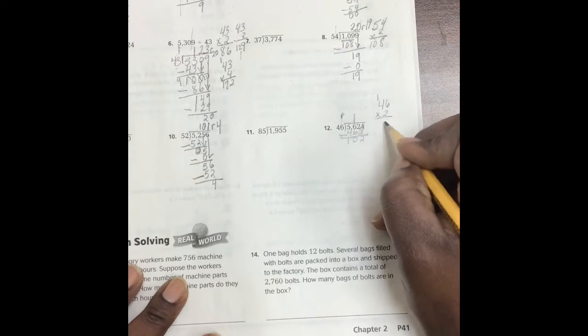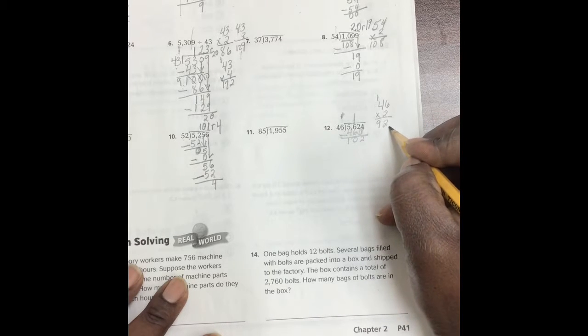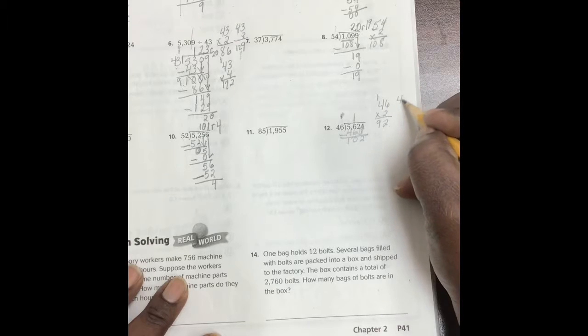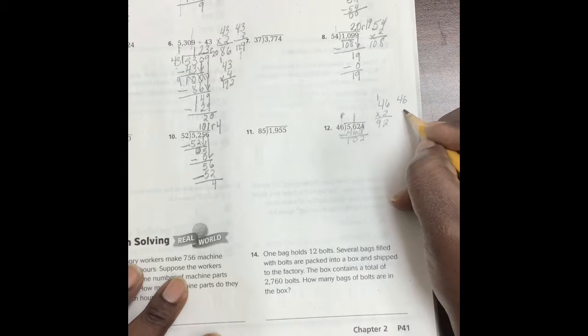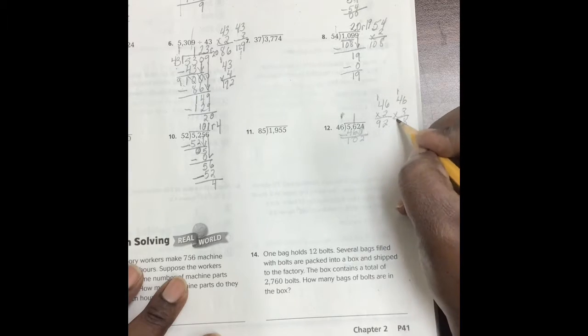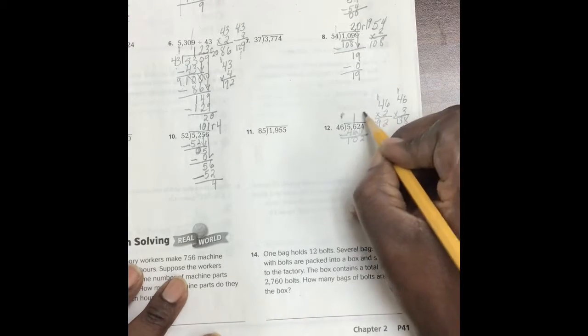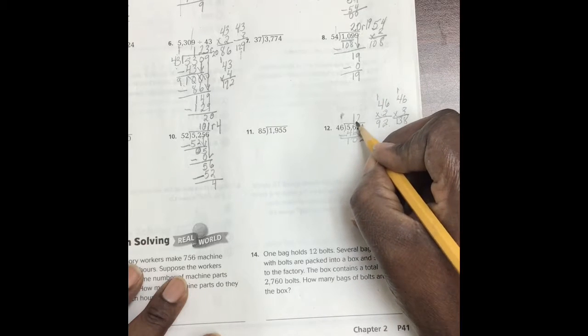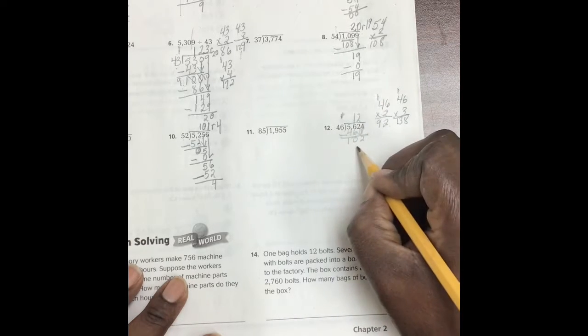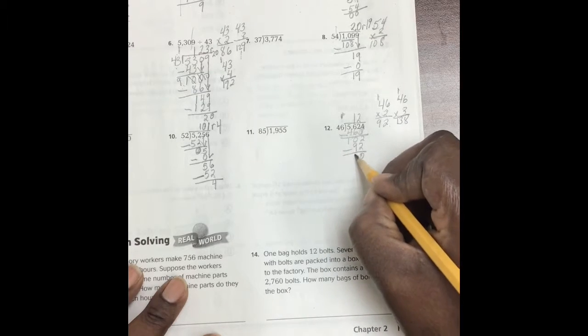6 times 2 is 12. That's 8. That's 9. 92. Okay, just to double check, we do 3. That's 18, that's 12, that's 13, okay? So we know 92 is as close as we can get, so we put a 2 here, okay? So 2 times 46 is 92. When we subtract, we have a 0, we have a 1.